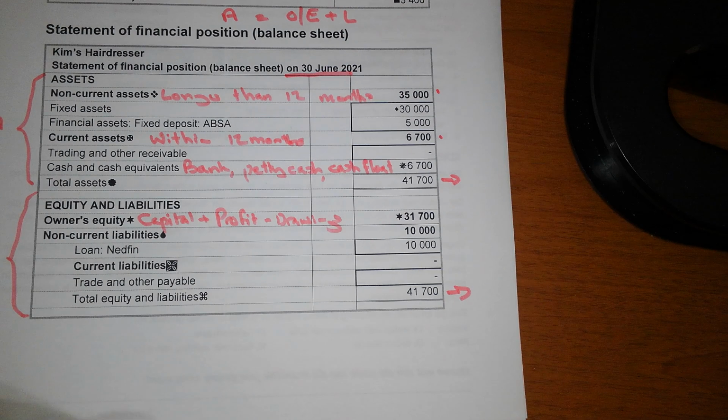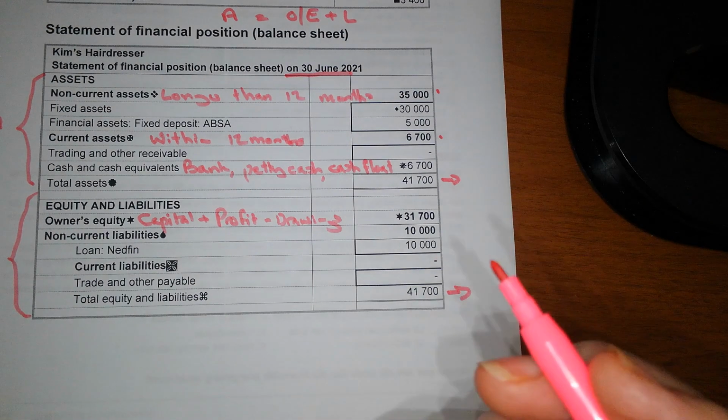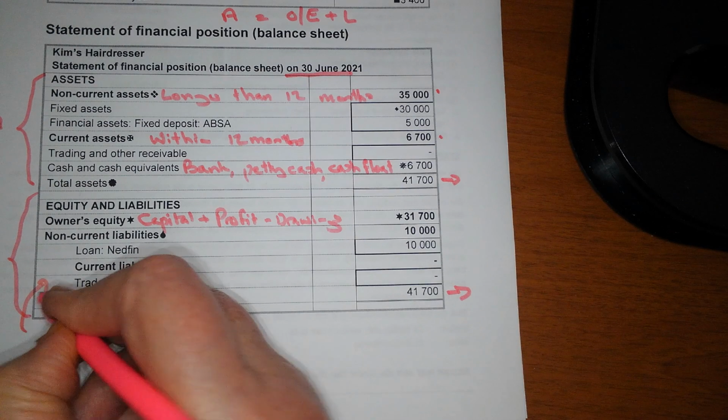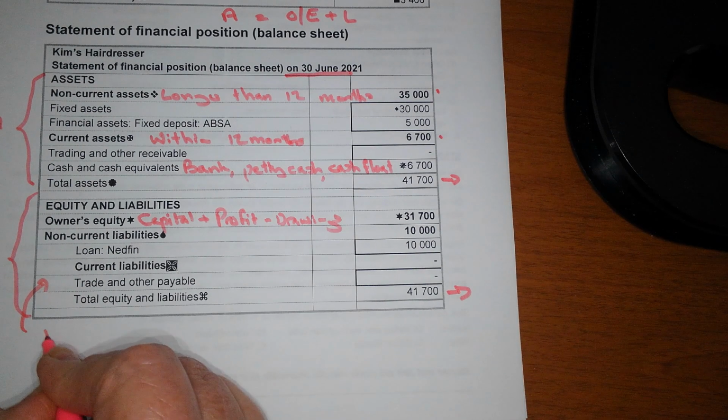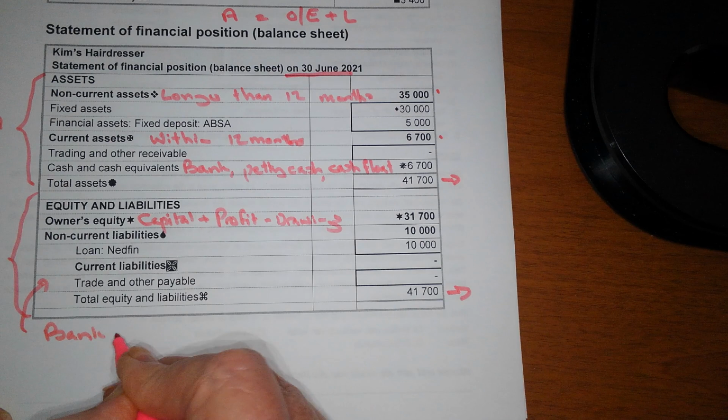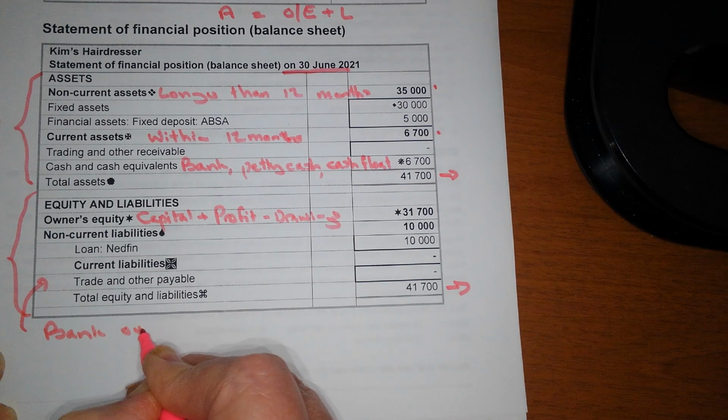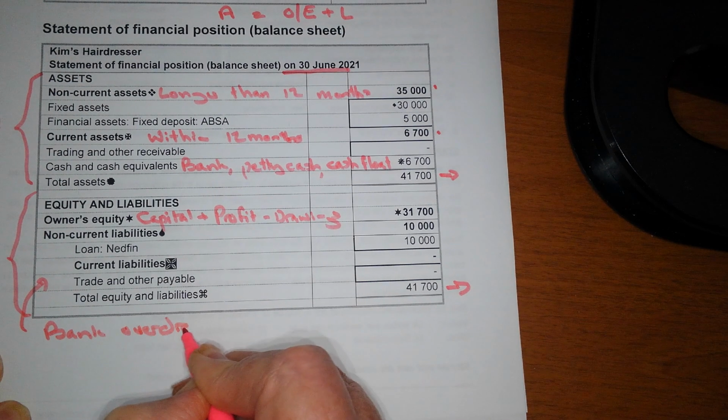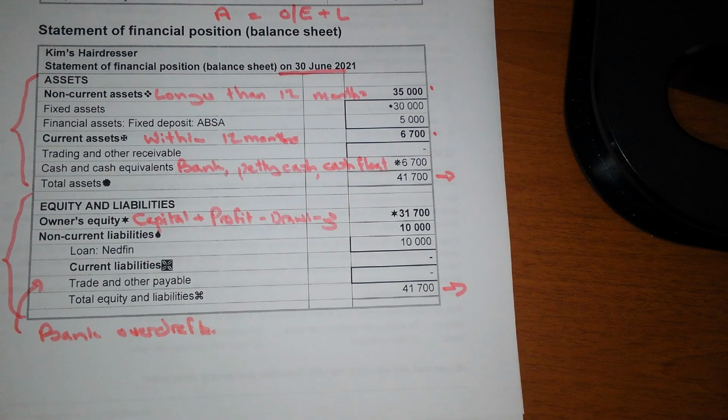Now there's one catch here that you must take into account. If they tell you there's a bank overdraft, that means you made arrangements with the bank that we can take more money out of the bank than what we put into the bank, and that is my bank overdraft.